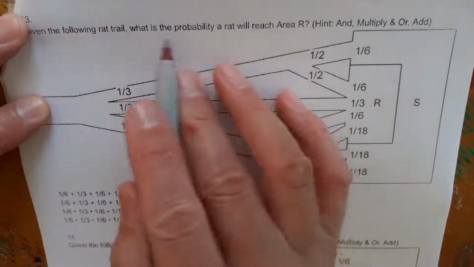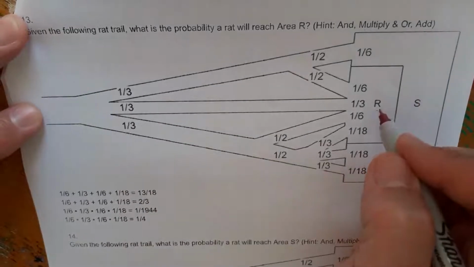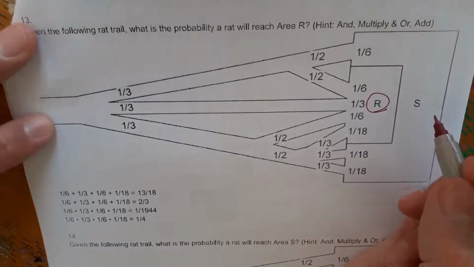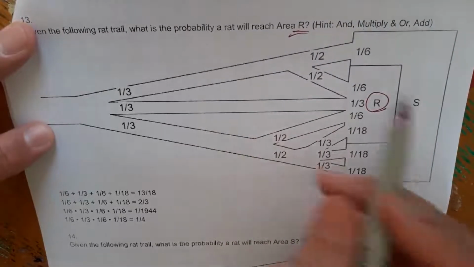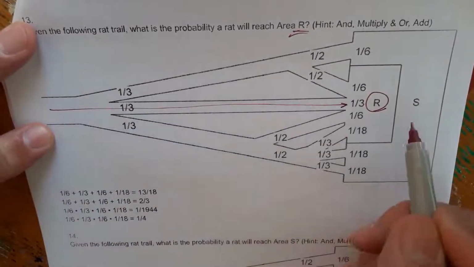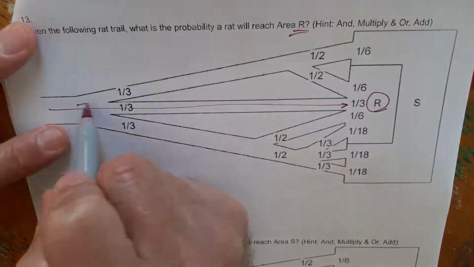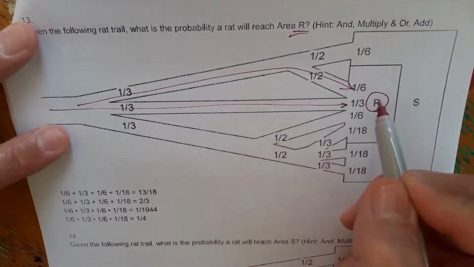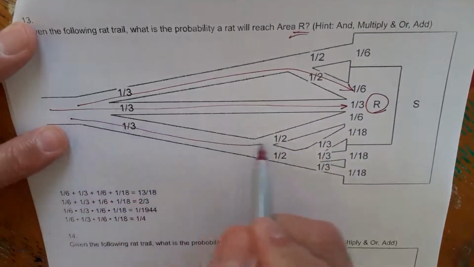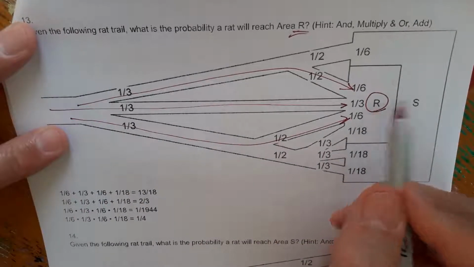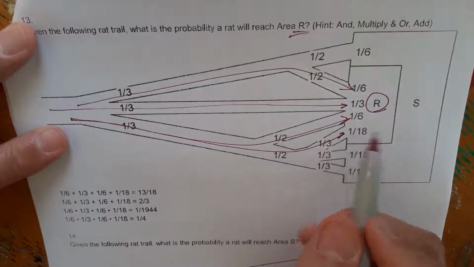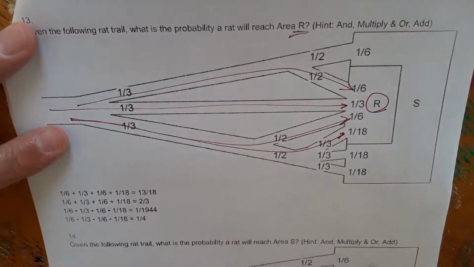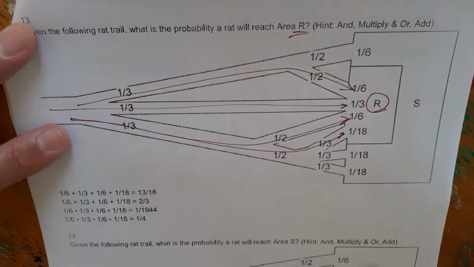Given the following rat trail, what is the probability a rat will reach R? Okay, so now we just jumped an energy level here. We're going to reach R. Let's think about this. Can the rat go through here? Yes, that's reaching R. Can the rat go through here? Yes, that's reaching R. Can the rat go through here? Yes, that's reaching R. Can the rat go through here? Yes, that's reaching R. So let me try to put this into context. There's 4 different paths that the rat could take to get there.